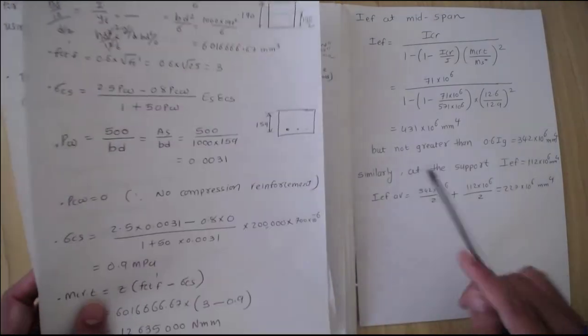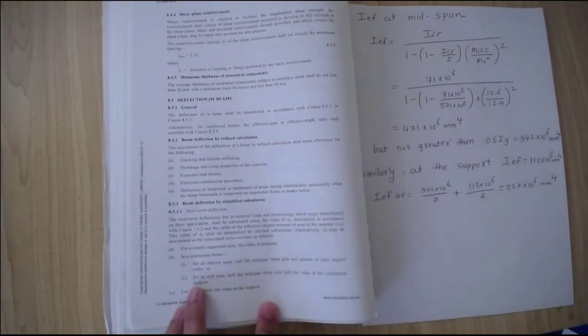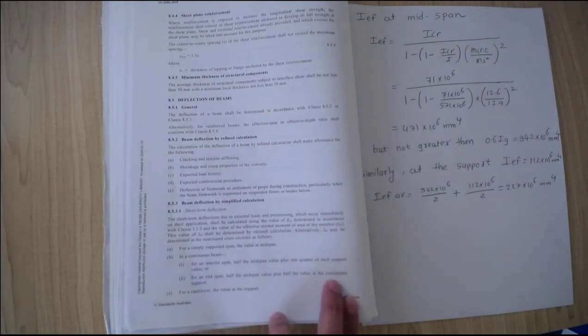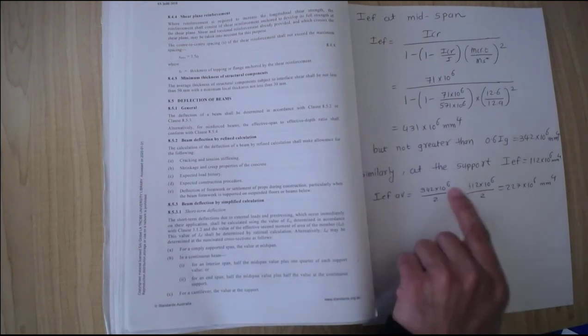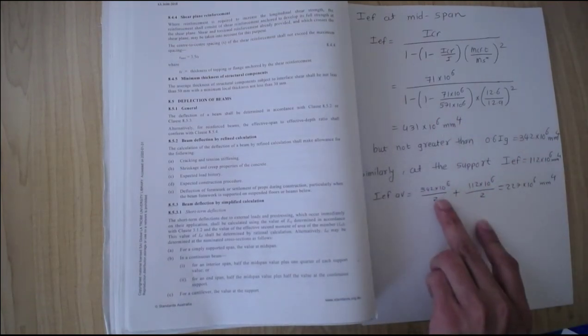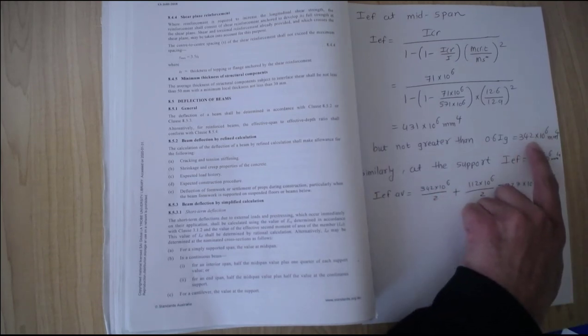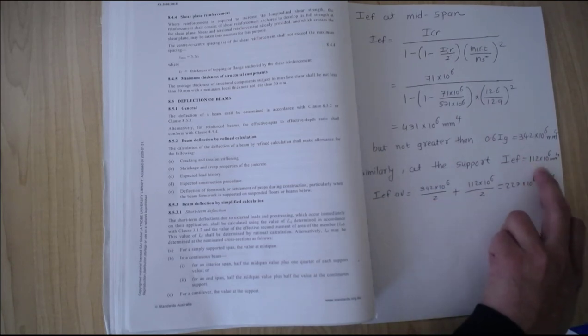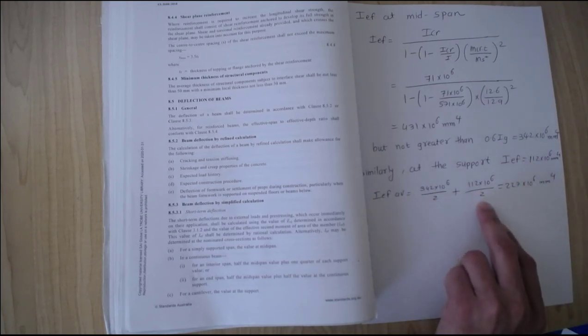Now if you have two I effective values, one for the mid-span and another for the supports, we need to take the average for a continuous beam. You need to take half at mid-span and half at the continuous supports. So we take half of the mid-span, 342 times 10 to the power 6, plus the I effective at the support, 112 times 10 to the power 6, over 2.